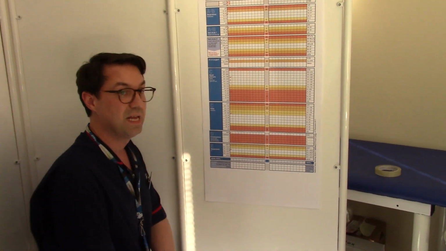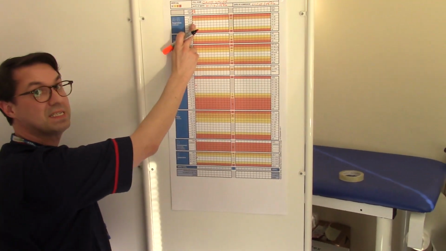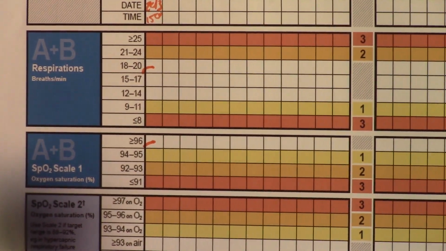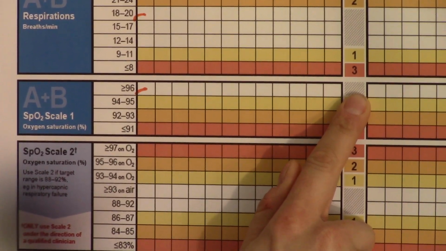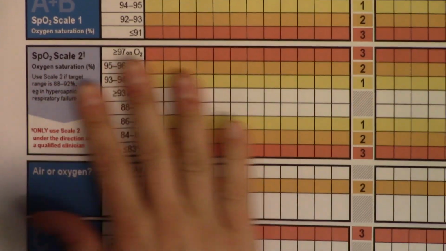So let's just follow this up. So, ABC, so back to A, respiratory rate, no score. Oxygen saturations, no score. He isn't receiving any supplementary oxygen, left blank.